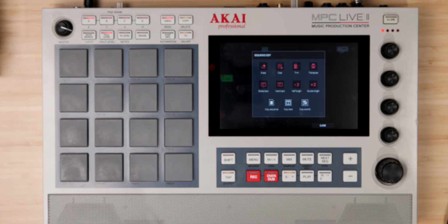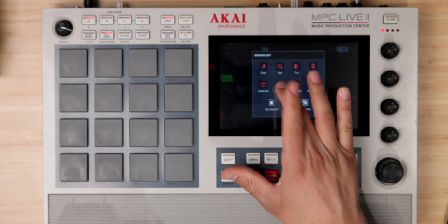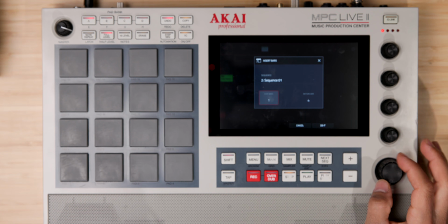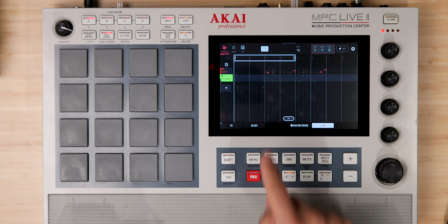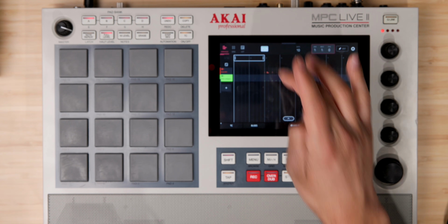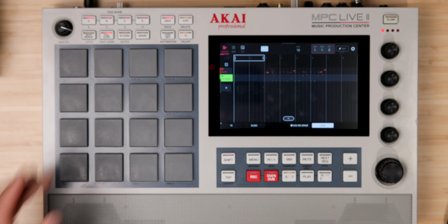Now, I want to add an intro. We went over this on our previous video. Very easy way to add an introduction to this. Go to this little pencil icon. I'm going to insert bars. I maybe want an intro with 2 bars, and I'm going to put that before bar 1. Hit do it, and now I have an additional 2 bars right here that I can come up with some type of intro.